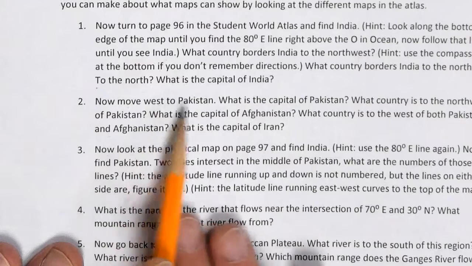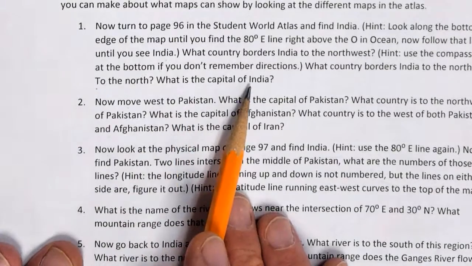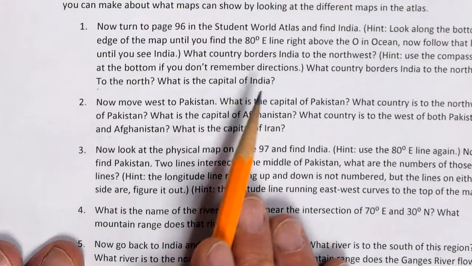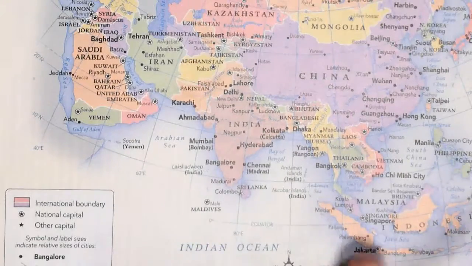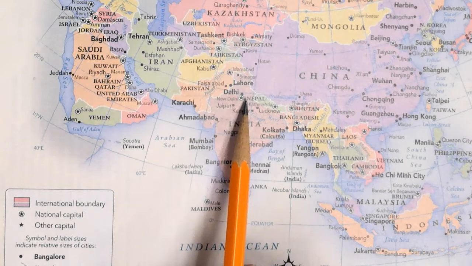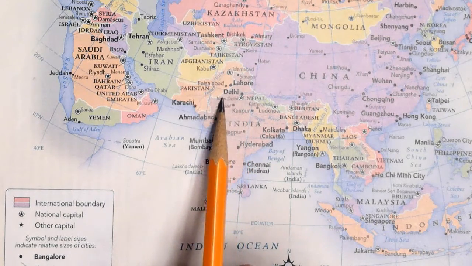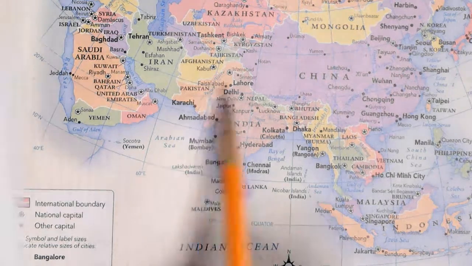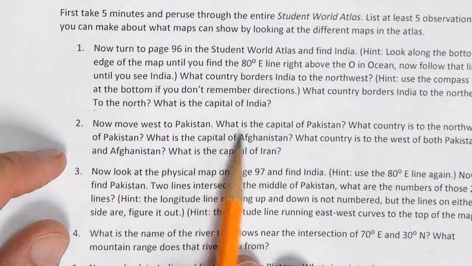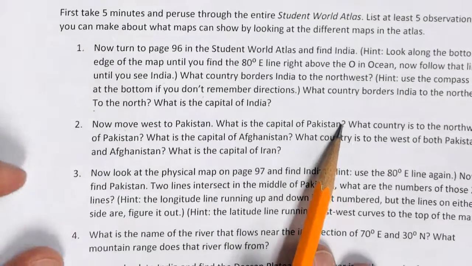Now move west to Pakistan. Now the last place I left you was India. So from India, we're going west to Pakistan. Now we just looked at Pakistan a second ago. Here's New Delhi. We go west, which is to the left, and there's Pakistan. Okay, now I'm in Pakistan. What am I supposed to do? Well, the rest of number 2 is, what is the capital of Pakistan?